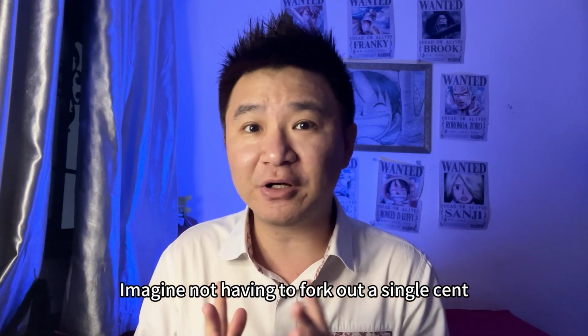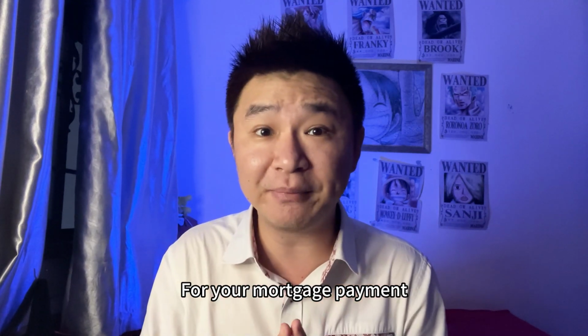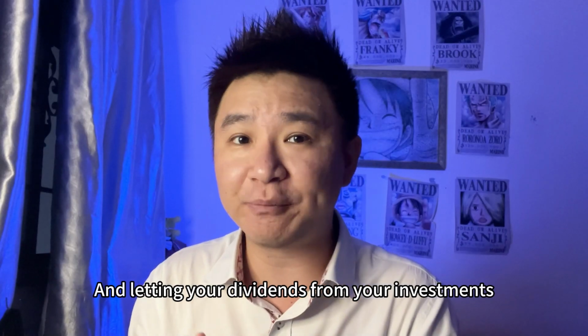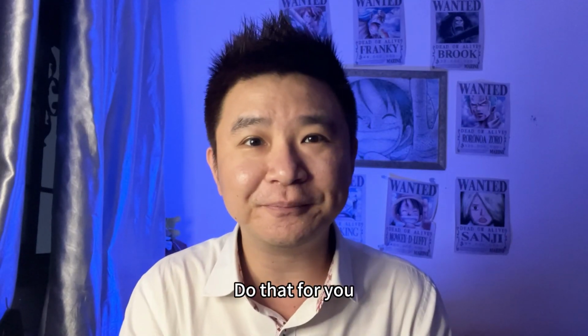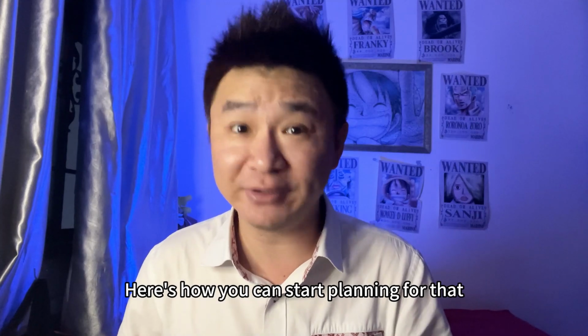Imagine not having to fork out a single cent for your mortgage payment and letting your dividends from your investments do that for you. Here's how you can start planning for that.